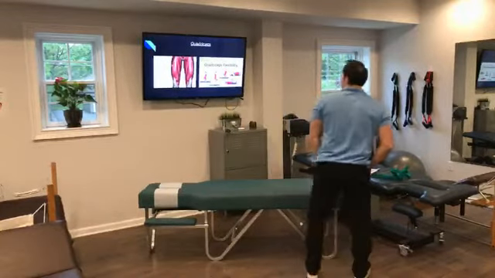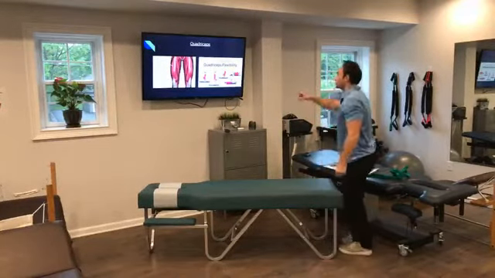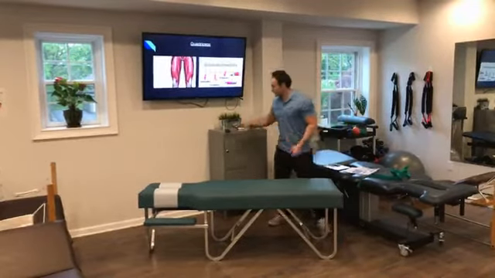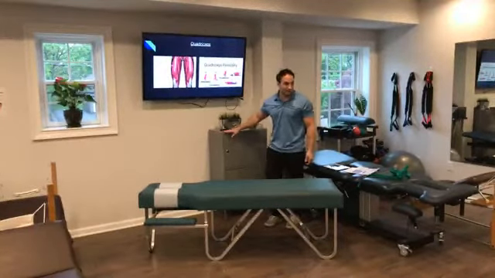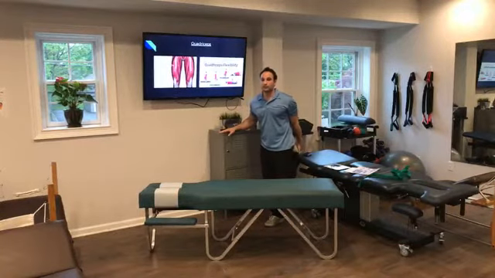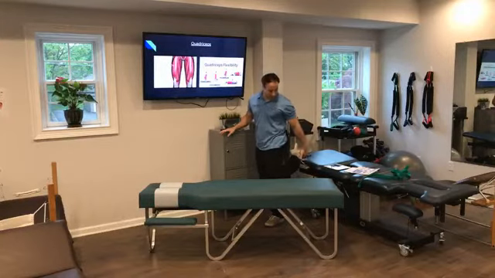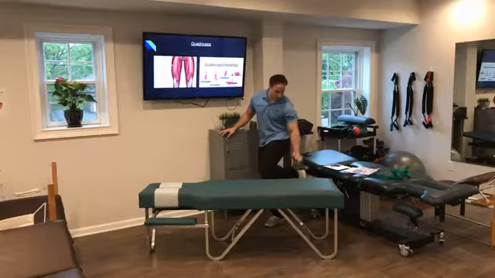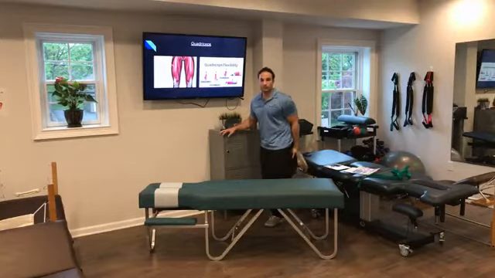So your quads, front of the leg. You can see here, there's 5 different stretches right there. The most common one that everybody knows is just grab something for balance, grab the back of the ankle here, and just pull that towards your butt. If you're not flexible enough and you can't grab the ankle, you can grab the pant leg or put a towel underneath the ankle and you pull that forward.